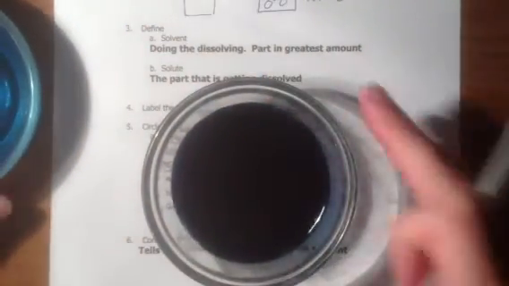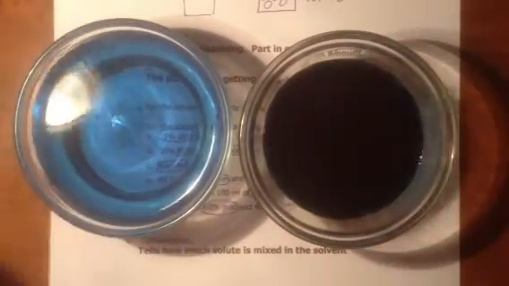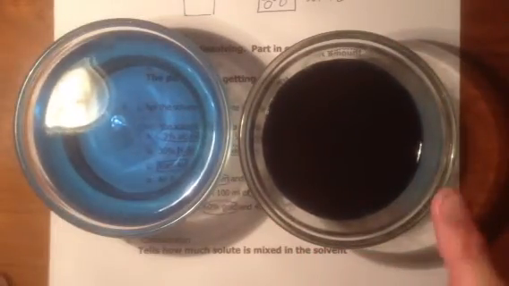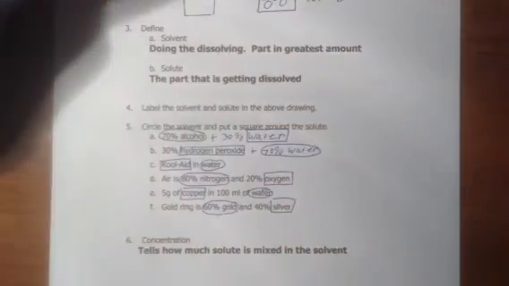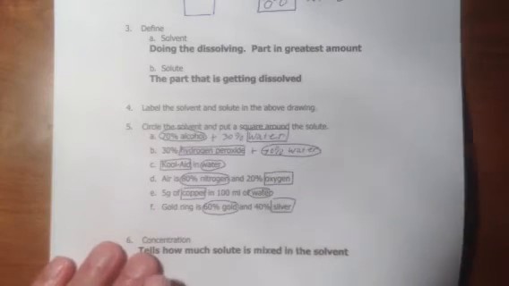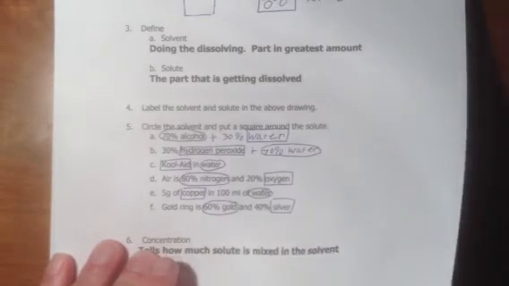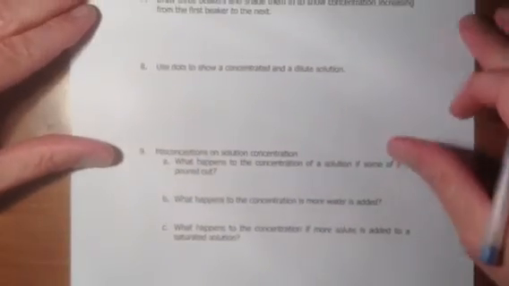You can tell that one's much more concentrated. Okay, well the concentration is going to tell me how much. So I put 1 gram per cup, 5 grams per cup. And that's type of how we would say a concentration. Okay? So how much solid is mixed in the solvent? All right. So let's zoom in now on concentrations.